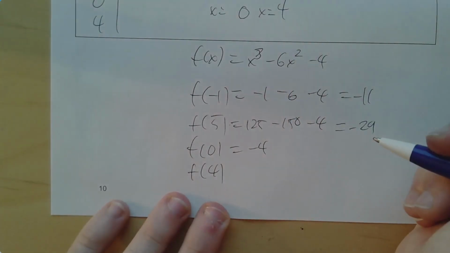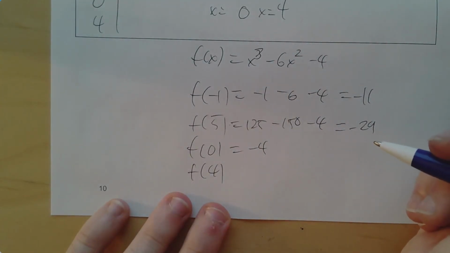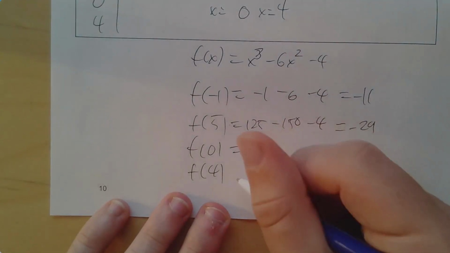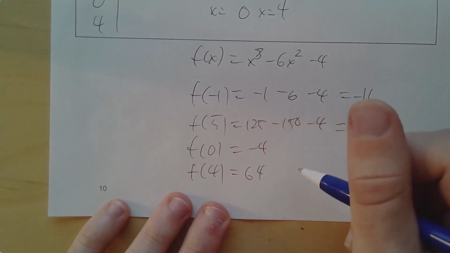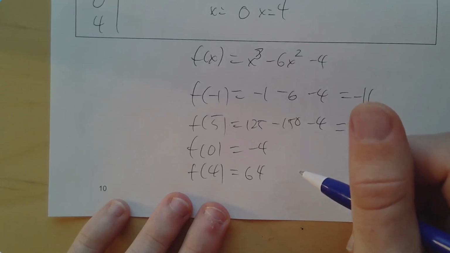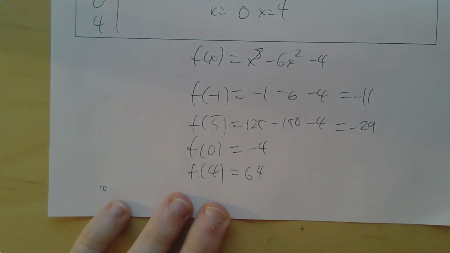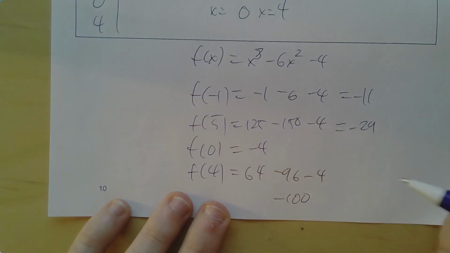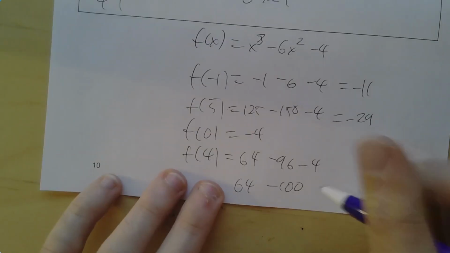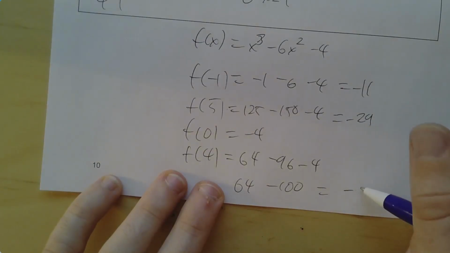F of 4: 4 to the third is 64, minus 6 times 16, which is 96, minus 4. That's minus 100, so 64 minus 100 is negative 36.